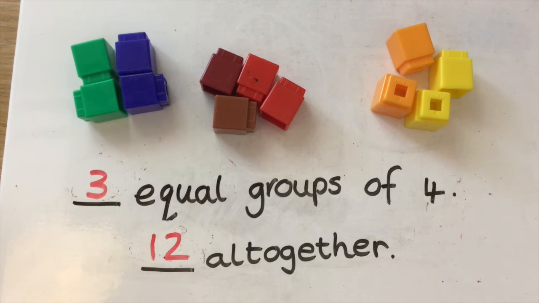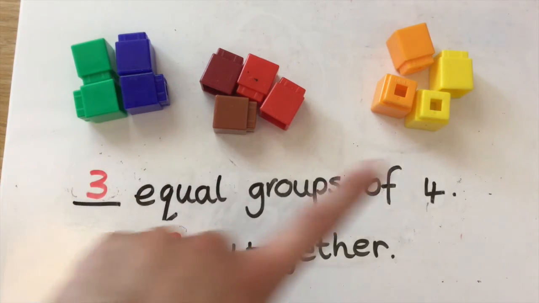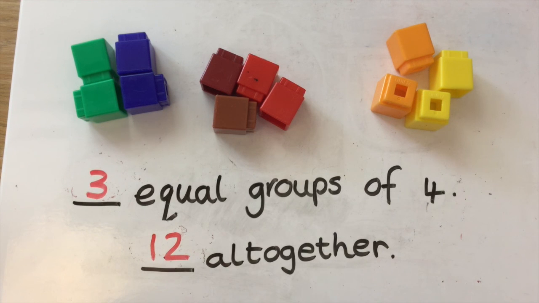Now you can have a go at home at grouping with different objects. So you might have some Lego bricks at home that you could use. You might find some sticks in your garden that you could use. You might have some pencils. Why don't you have a go at home at getting some objects together and putting them into equal groups? And try putting them into groups of different numbers. Now remember, they have to have the same amount in each group, otherwise it won't work.